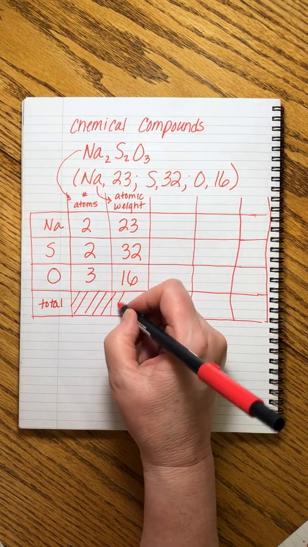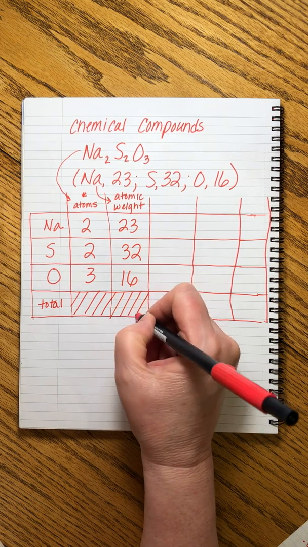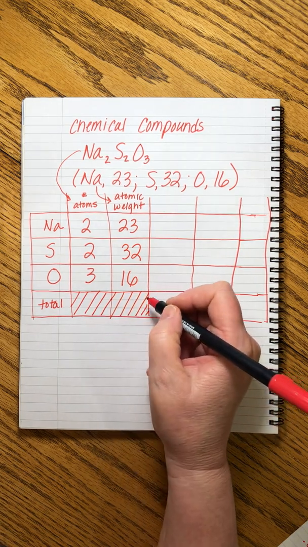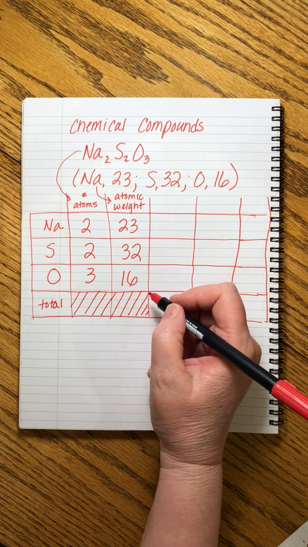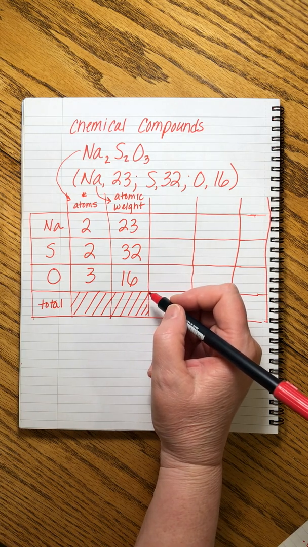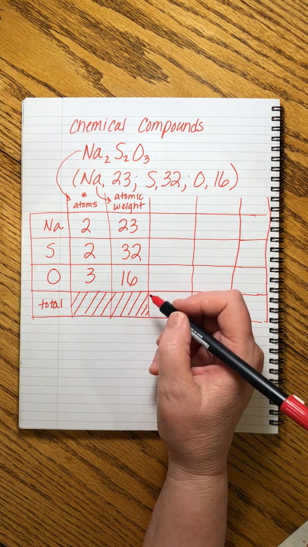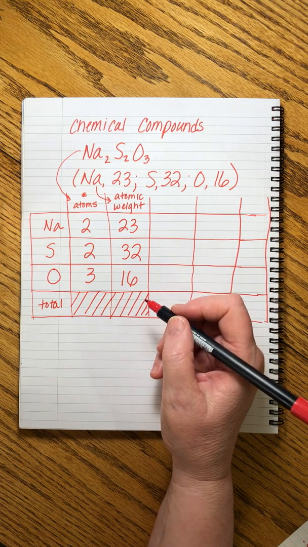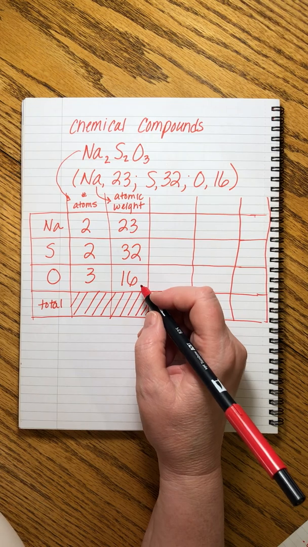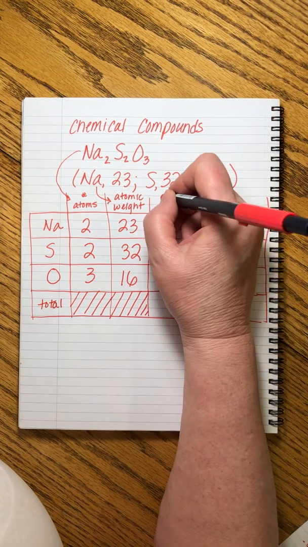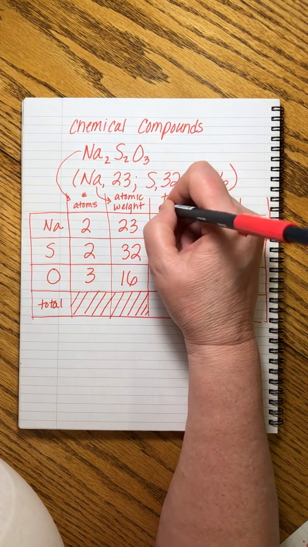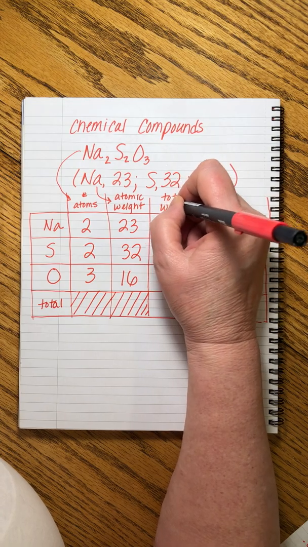And again, we don't need a total for this. Now we're going to calculate the total weight, which has a fancy name. We call it the gram molecular weight. I'm not going to use such sciencey words. I'm just going to write total weight.